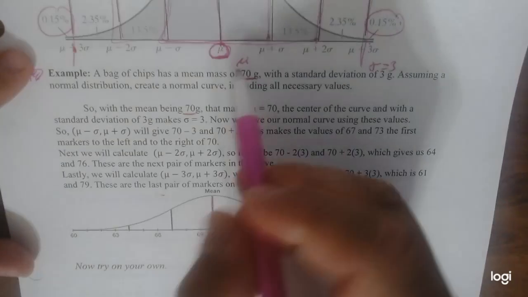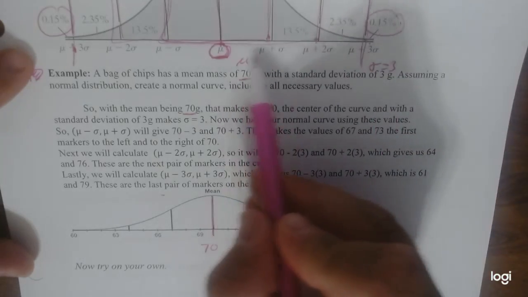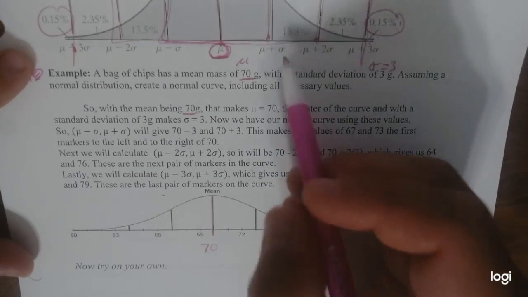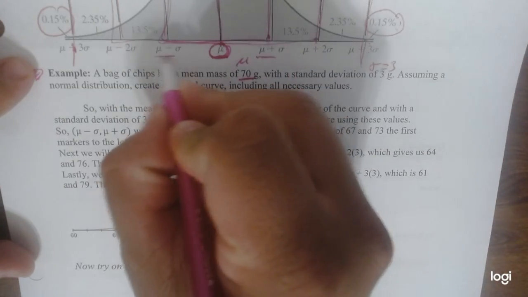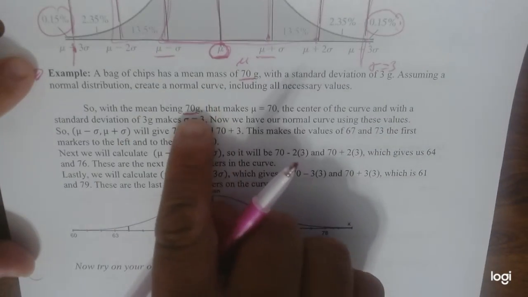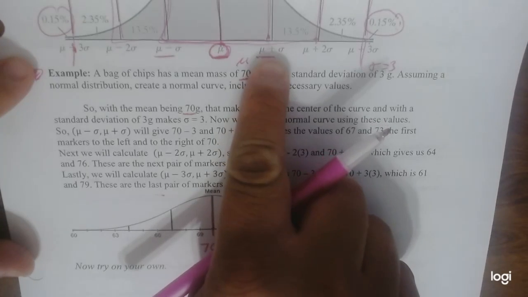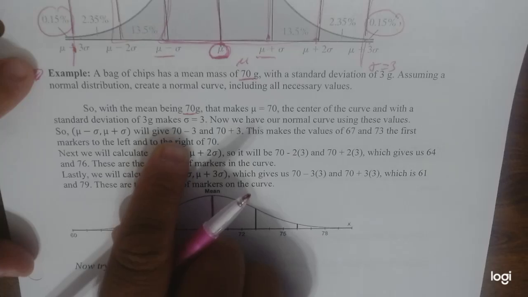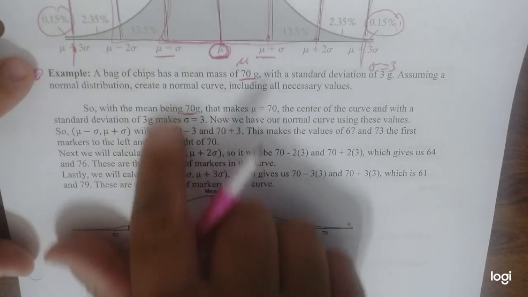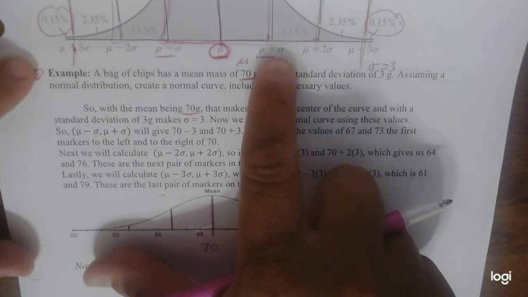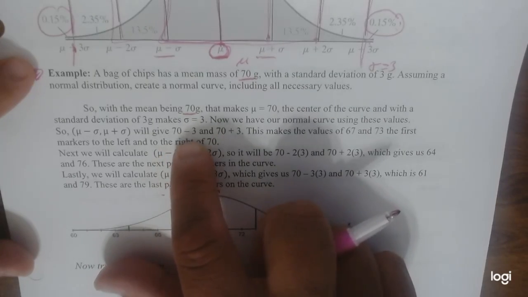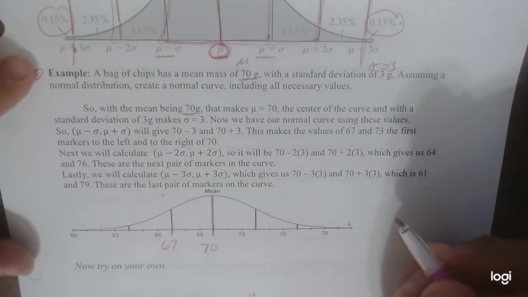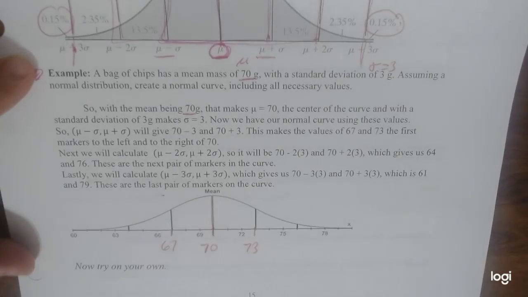So now what we want to do is just get the next value. If it's easier, you just start from left and then you go to the right if you like, or vice versa. So to get the next two values, this value here and that value there, we're going to take our mean, 70, and we're going to plus and minus sigma. So we're going to plus and minus 3, right? So it's 70 minus 3, which is this value here, and then 70 plus 3 gives you that value there. Well, 70 minus 3 is 67, so here's 67. 70 plus 3 is 73. So that's how we get those numbers.